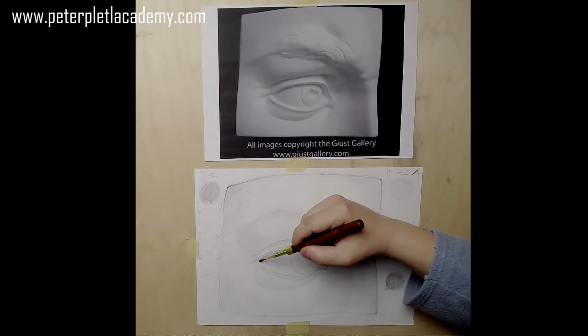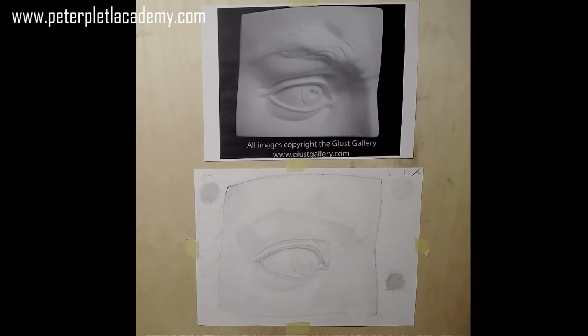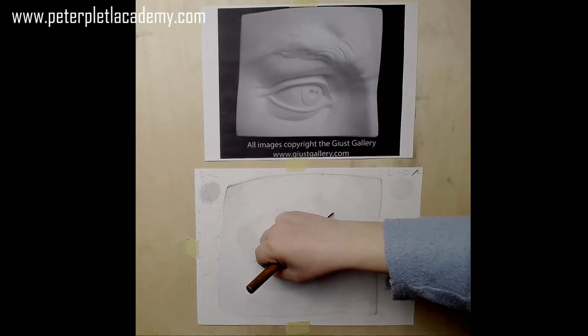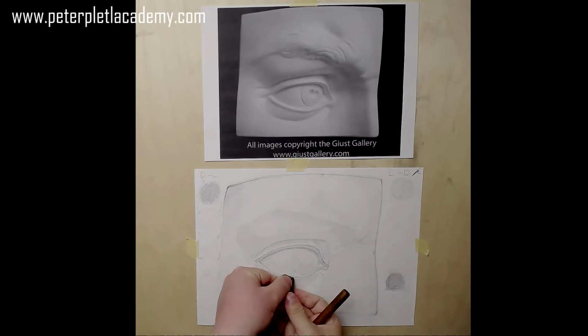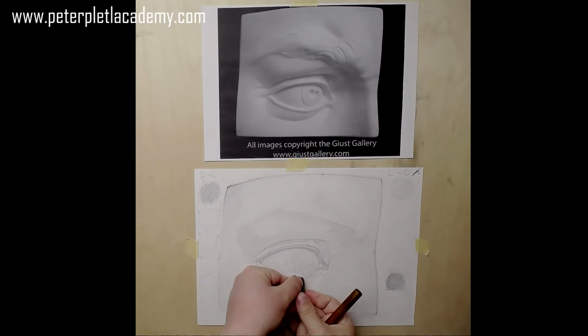Right? Okay. This line will not be visible, so I erase it.